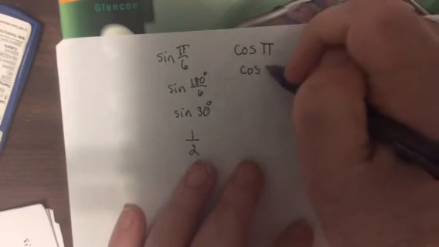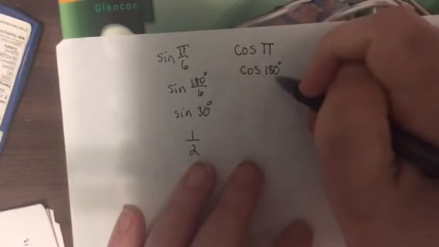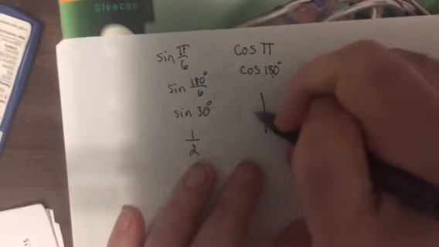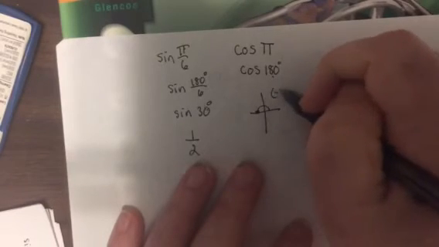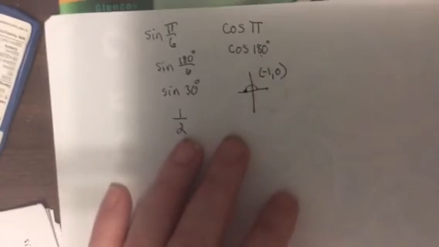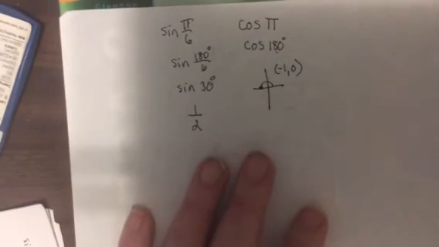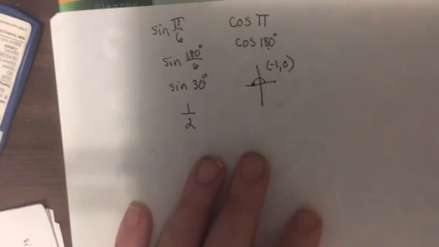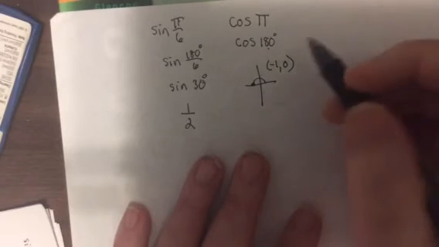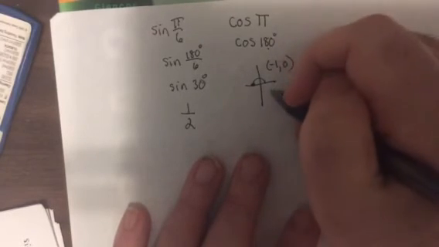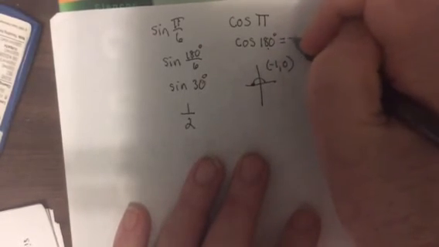So I'd say this is cosine 180. It's a multiple of 90. That's a quadrantal angle. For a quadrantal angle, we pick a point. That's negative 1, 0. And cosine is x over r. X is negative 1, r is 1. So it'd be negative 1.